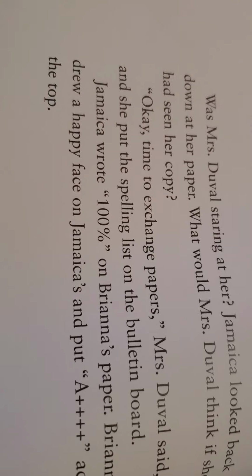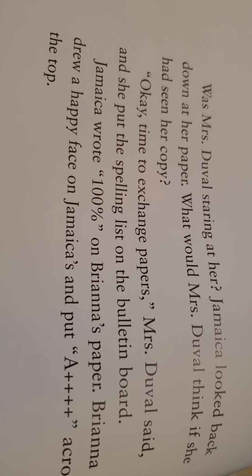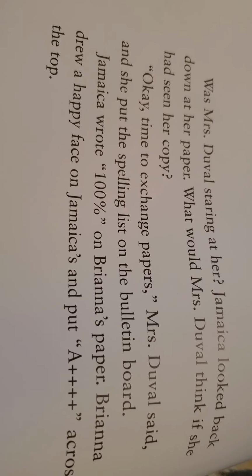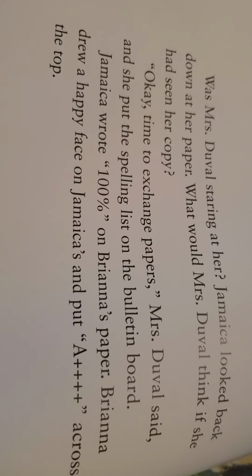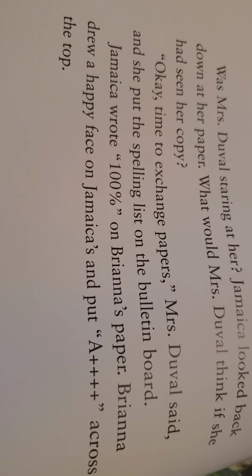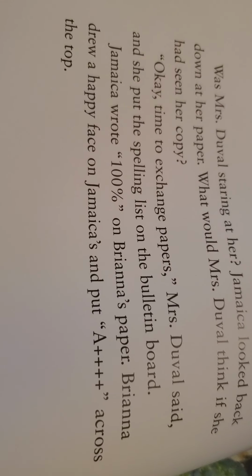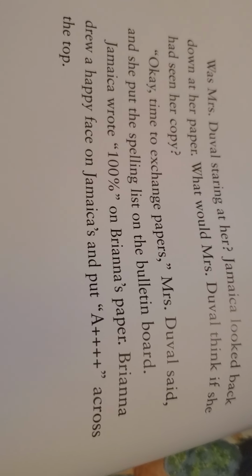Was Miss Duval staring at her? Jamaica looked back down at the paper. What would Miss Duval think if she had seen her copy? "Okay, time to exchange papers," Mrs. Duval said, and she put the spelling list on the board. Jamaica wrote 100% on Brianna's paper. Brianna drew a happy face on Jamaica's paper and put A+++ across the top.